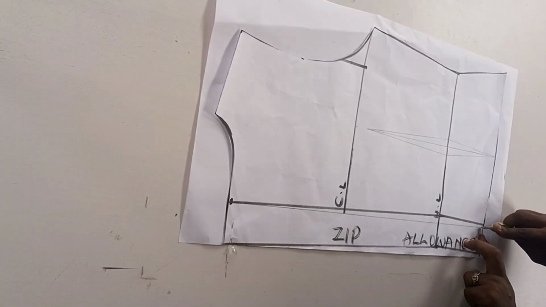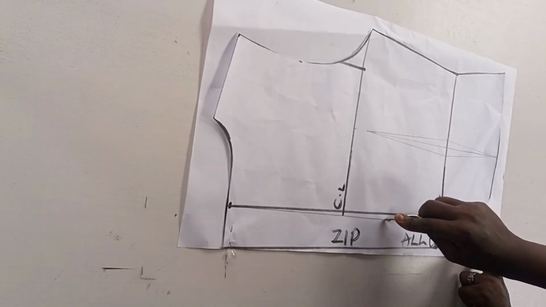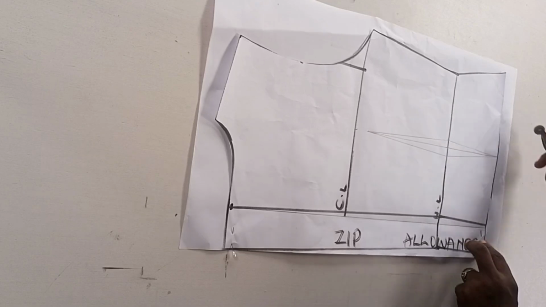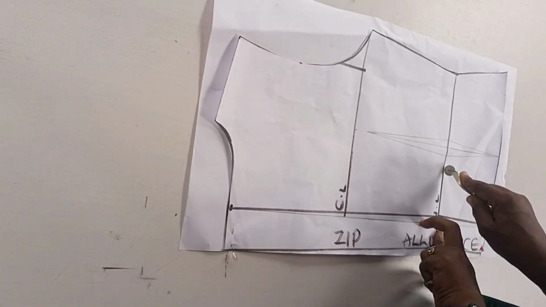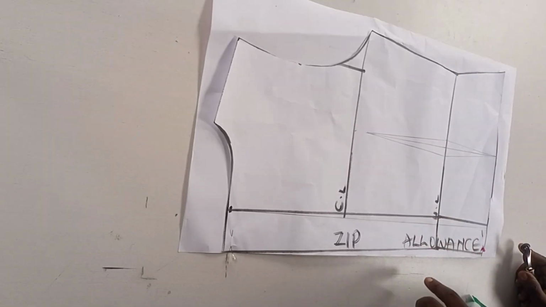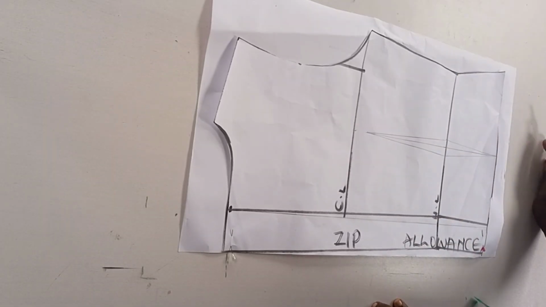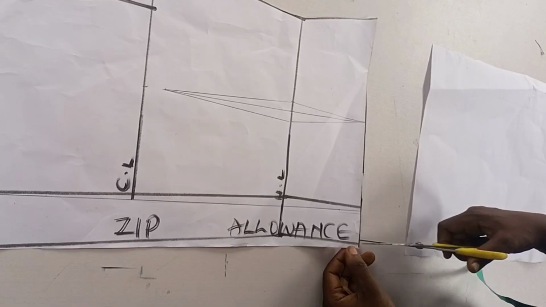And finally, I'll trace out the center back, which is the original line that we initially drew for the center back before we tightened our waist. So I'll go ahead and trace that and also trace out my half length. So you note that there is a dart on this back pattern. So we'll do an alteration on the other one that was traced out.